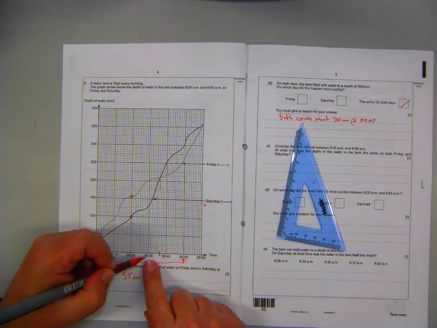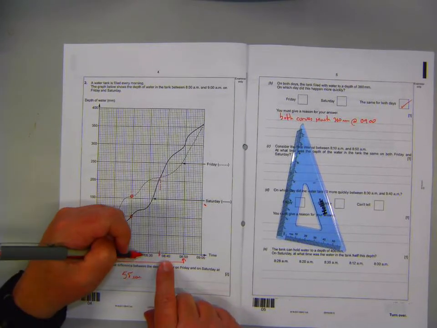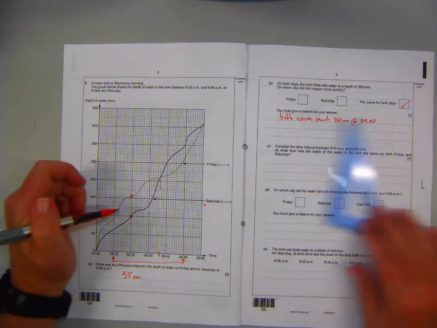So we're going 8:30, so 10 minutes. So each one of those is a minute, so 8:36.